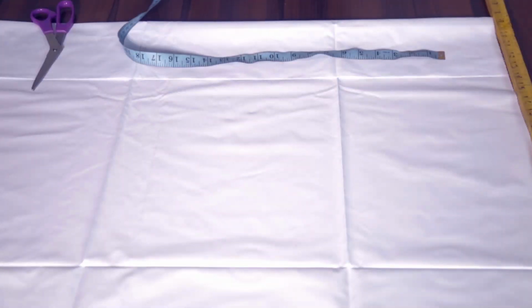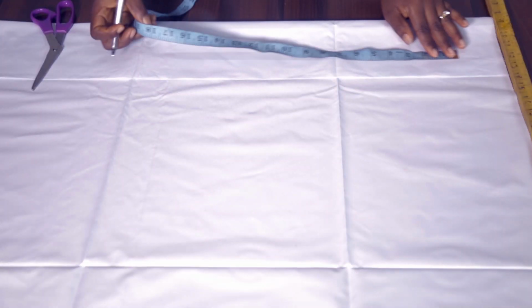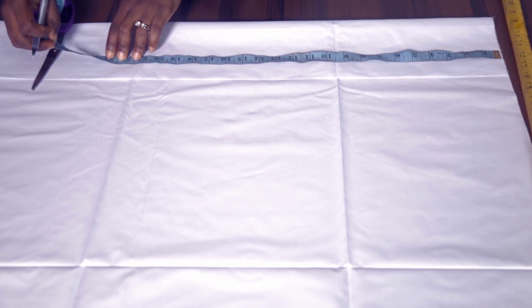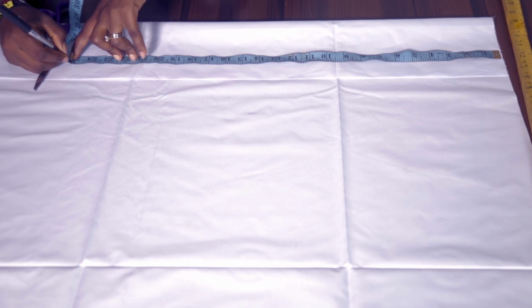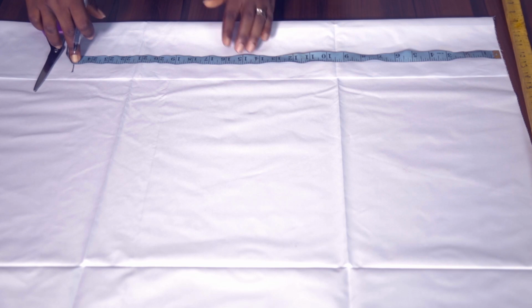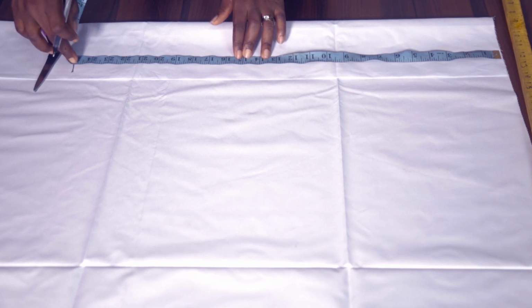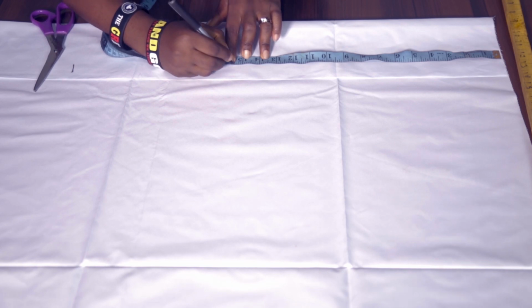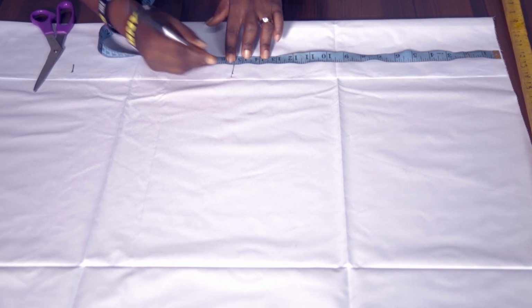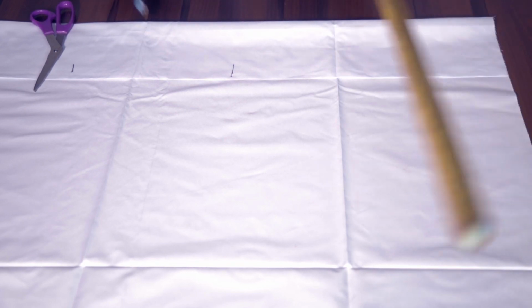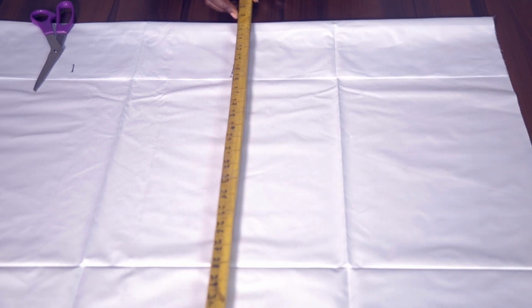Now, the first thing I'm going to mark out is the length. I'm working with the length of 23 inches plus 2 inches, that is 25 inches. This is my full length, and I have half length to be 15 inches. So I'm going to add half an inch to that. This is my 15 inches. So I'm going to just consider those two first.